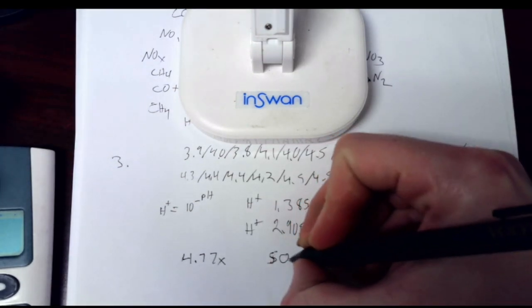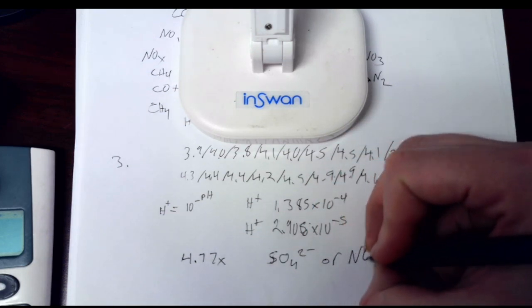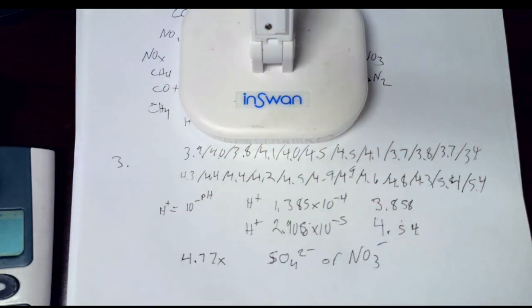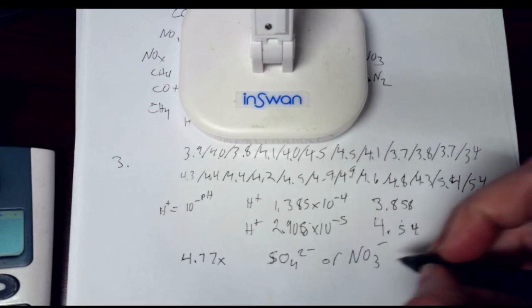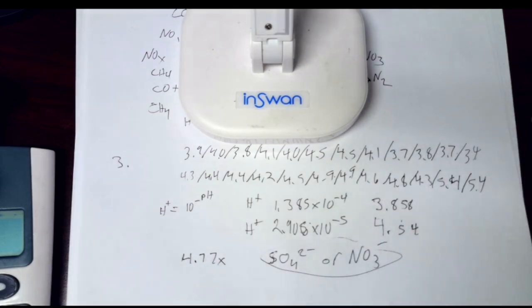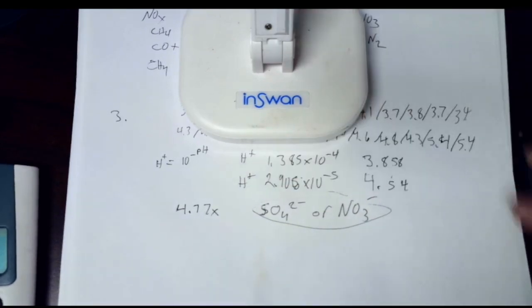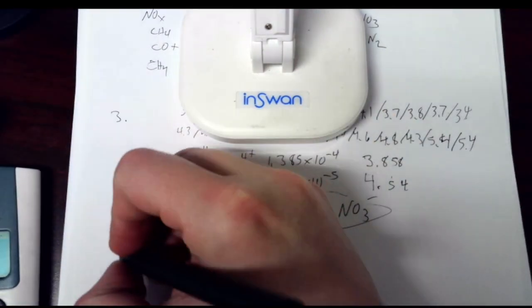So that could be from sulfates or nitrates. The book doesn't really specify which one, but these are probably higher in the urban environment than, say, the rural environment. So that's what we're looking for in number 3.